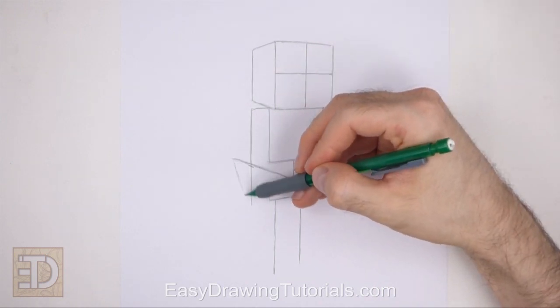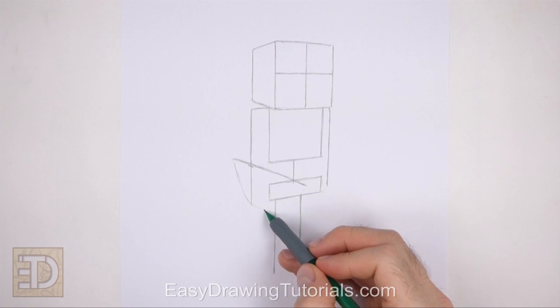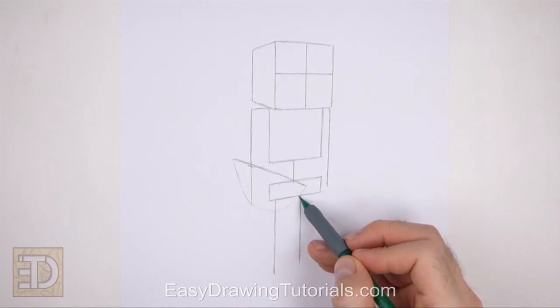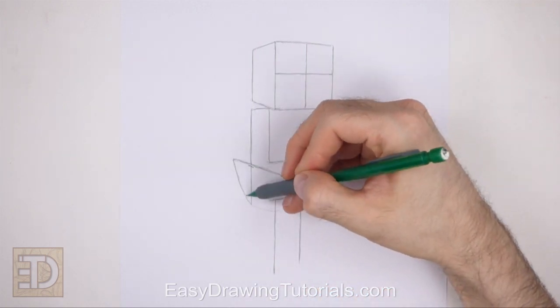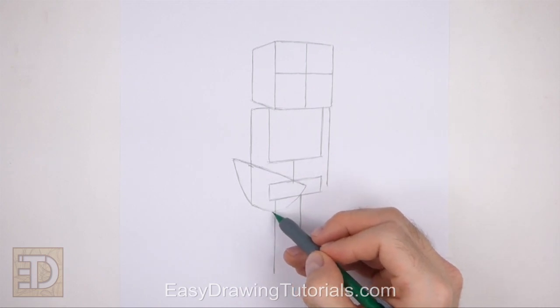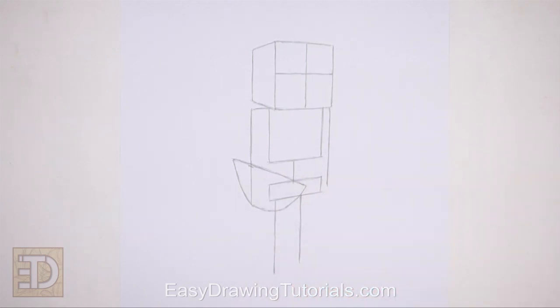At the bottom, draw a long curved line for the bow. This curved line should slightly overlap the leg and the pelvis. And that's it for the guidelines. Now let's start on the final drawing.